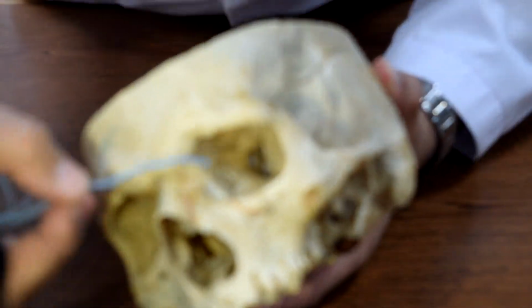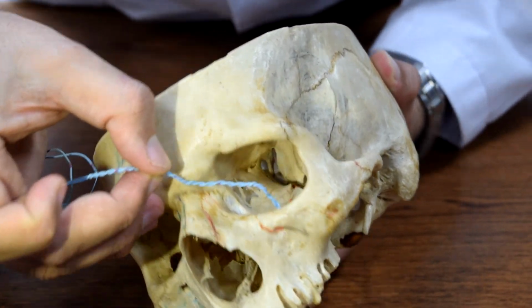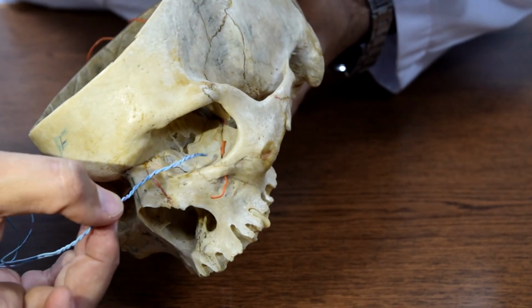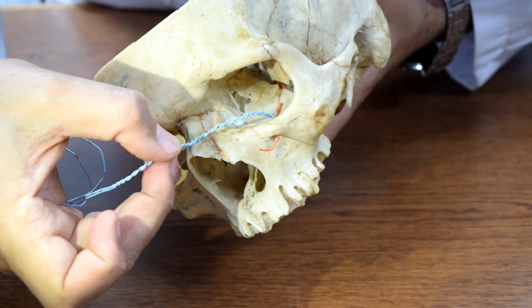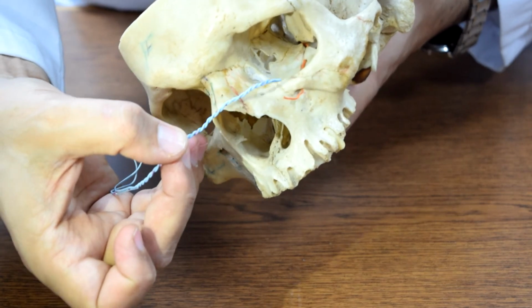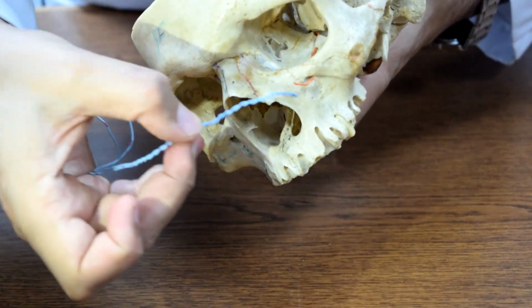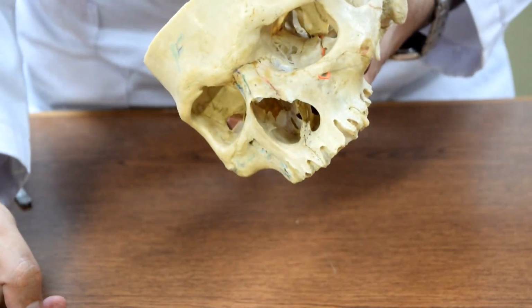It should be. The inferior orbital fissure finds itself where? In the floor of the orbit. Then it goes through the canal, infraorbital canal, and it finds itself as the infraorbital nerve, supplying the nose, upper lip, and lower eyelid. Okay?